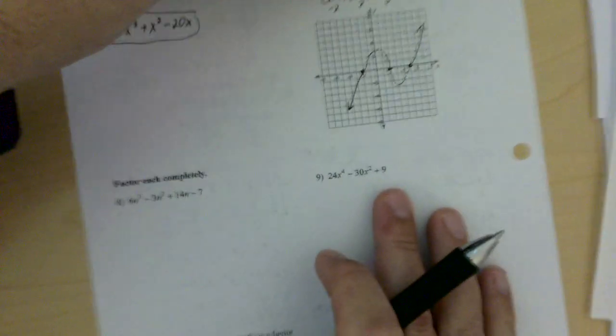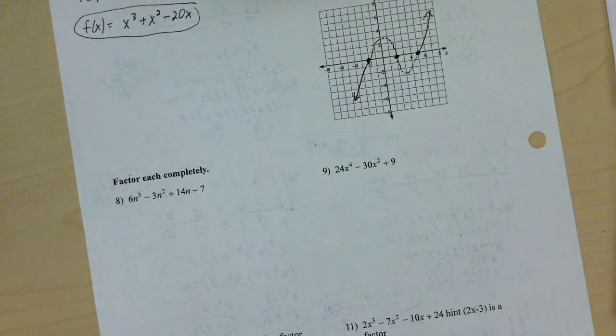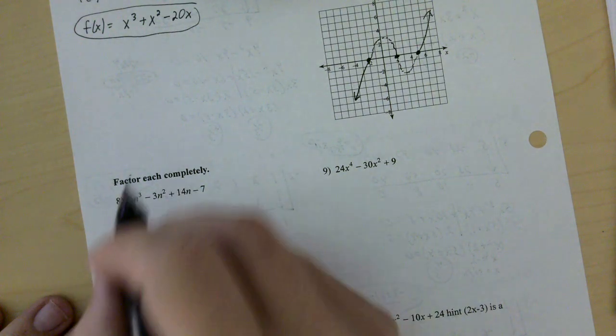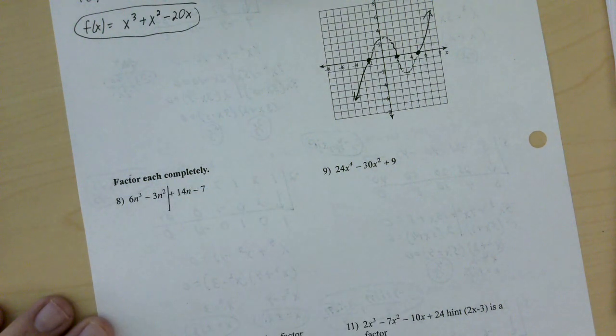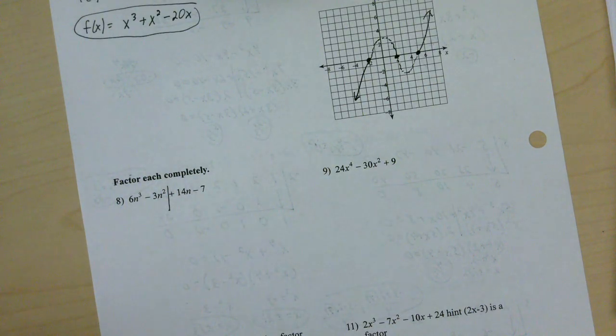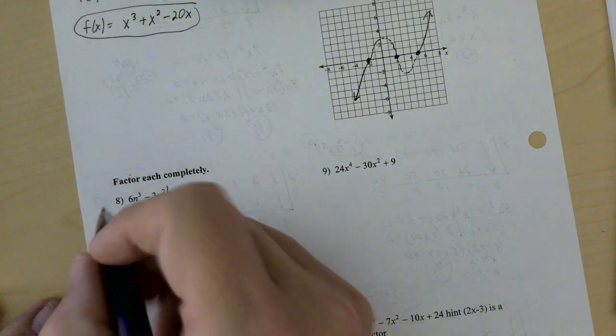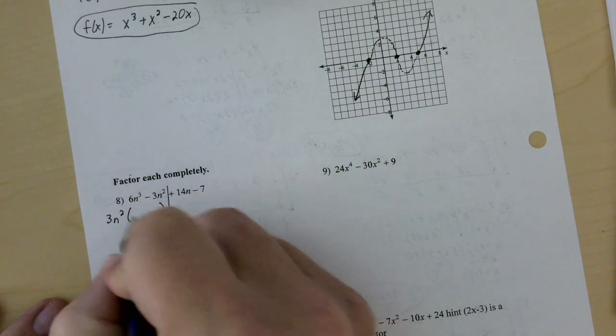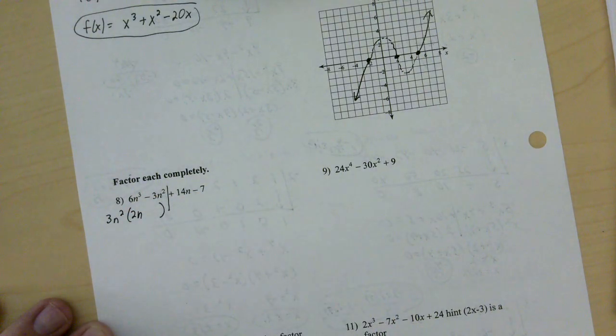Okay, so then I have a couple more factoring problems for you just to practice. So this one, I tell you to factor completely. If I give you 4 terms, you'll be able to split it down the middle. Now, there's nothing in common with all 4, so there's no GCF to factor out first. So I just split it down the middle, and then I factor out a 3n squared on the left, which results in a 2n minus 1.